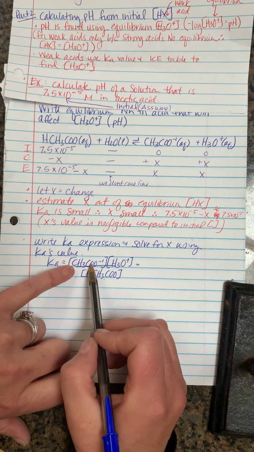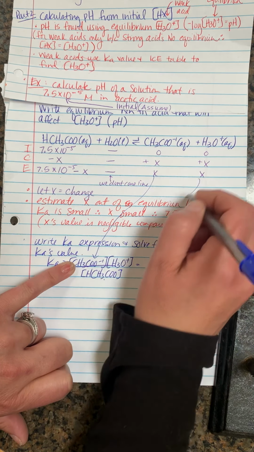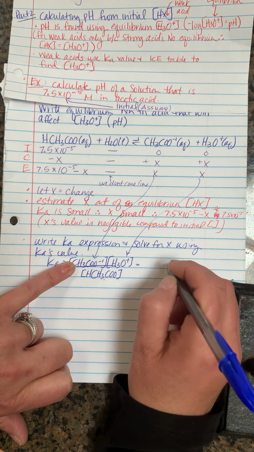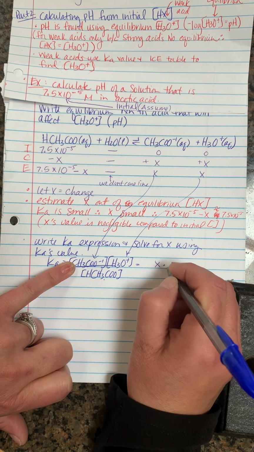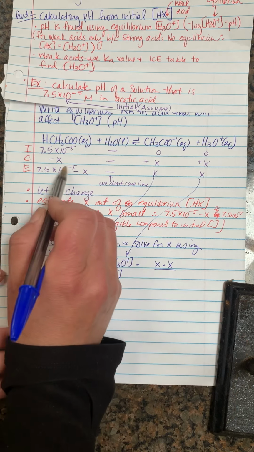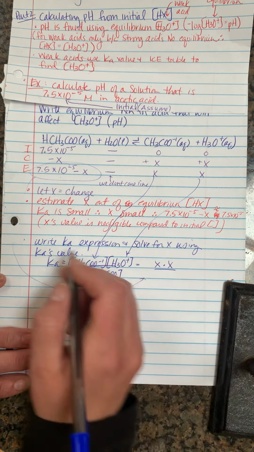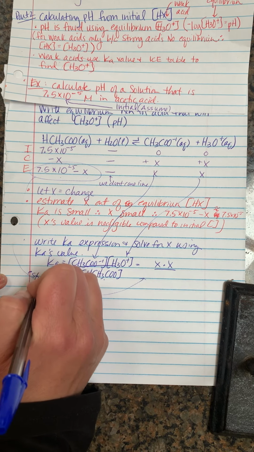Okay, so we've let X represent both of these, so we're going to substitute here like that. And so we get X times X, and then this guy would be substituted here, but remember that we're estimating X out.